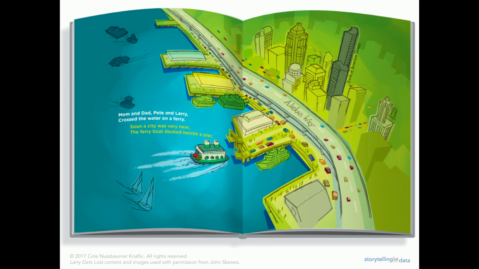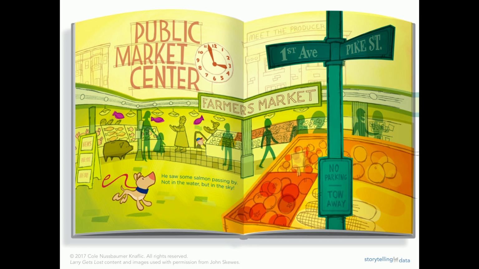And there's this building tension, right? So here they are, for example, at Pike Place Market. "Larry saw some salmon passing by, not in the water, but in the sky." And so they keep having these near misses, right?